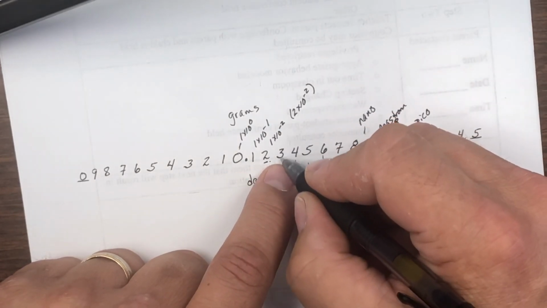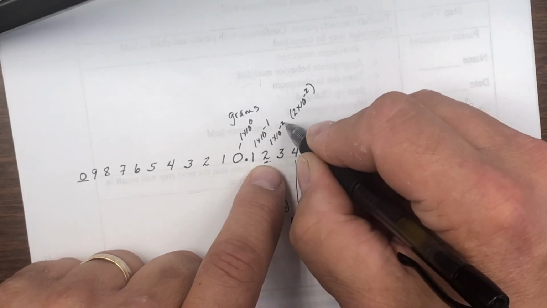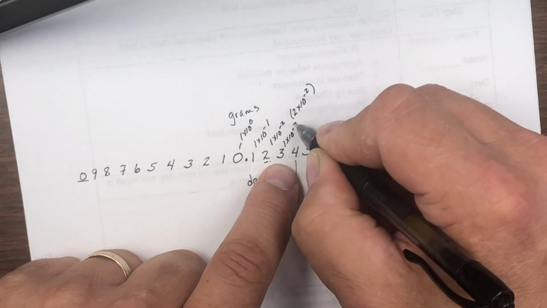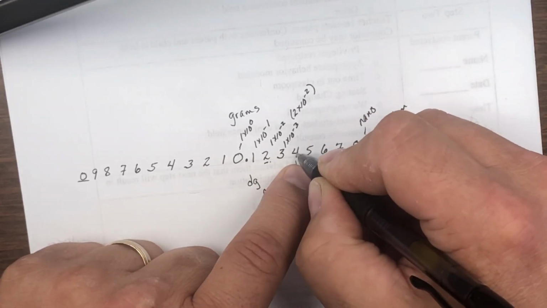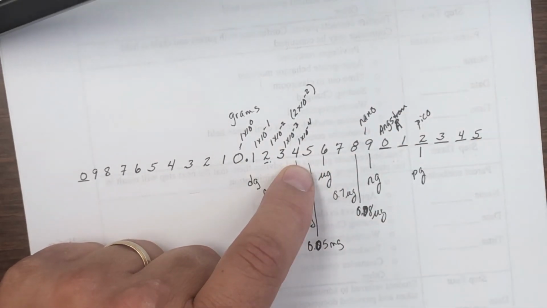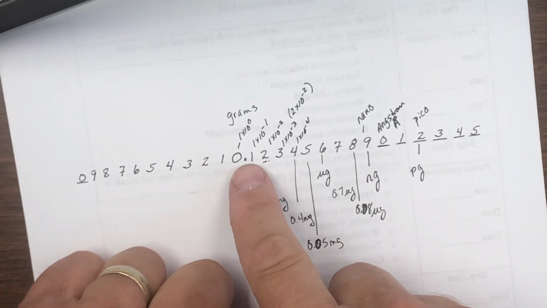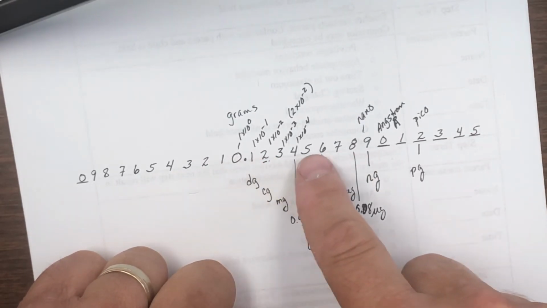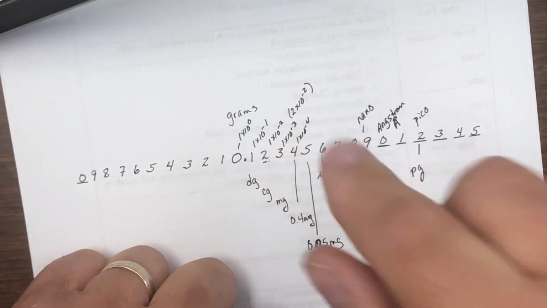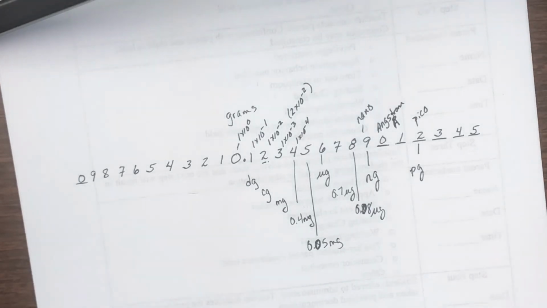But if this was a 1 right here, it would be 1 times 10 to the negative 2. If this was a 1, it would be 1 times 10 to the negative 3. If this was a 1, it would be 1 times 10 to the negative 4. So if you can kind of understand, if you wrote it out this way, you could count how many units over. This tells you how much negative this exponent would be, putting it into scientific notation.